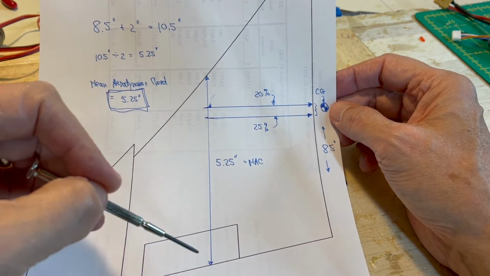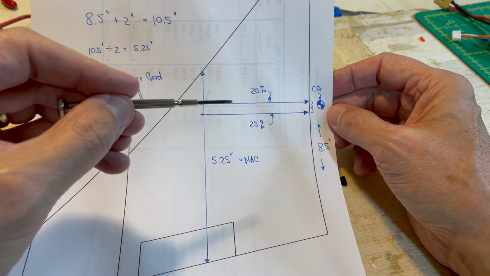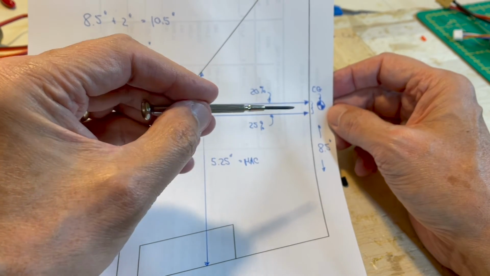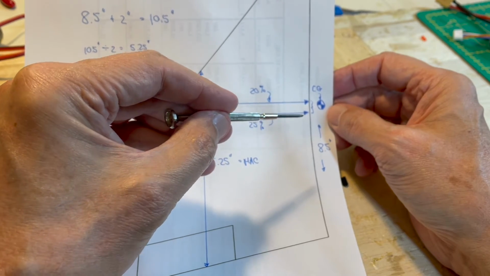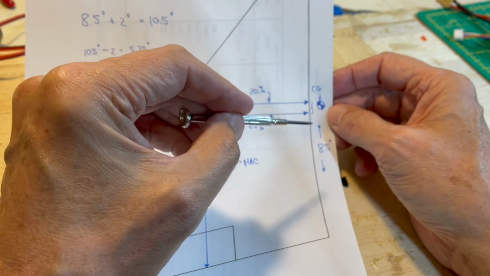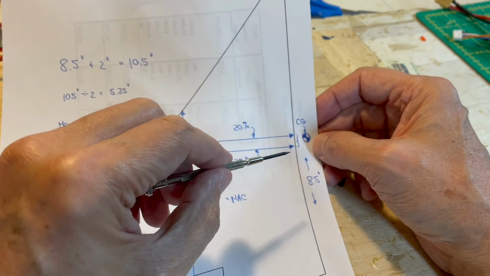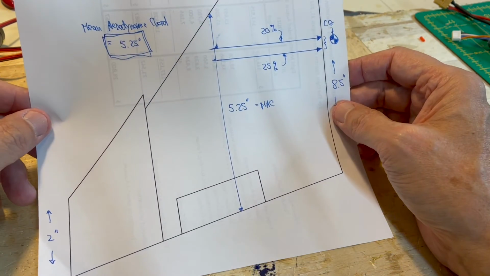So the mean aerodynamic chord is a datum that we use to measure for the CG location. We just extend this 90-degree angle to the fuselage, and the CG location is between here for a forward CG and here for an aft CG. Here's a CG symbol, and that's where your balance point will be on the completed model with this calculation. Again, really quite easy for swept wings.